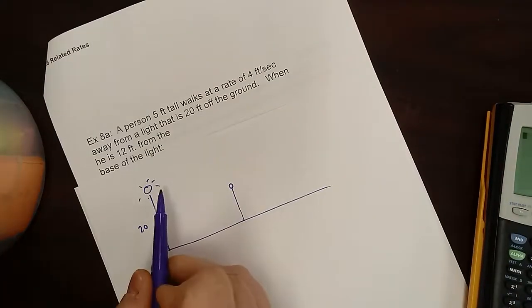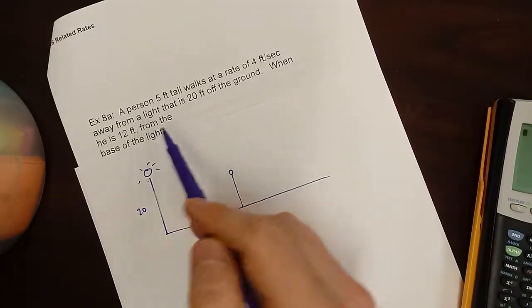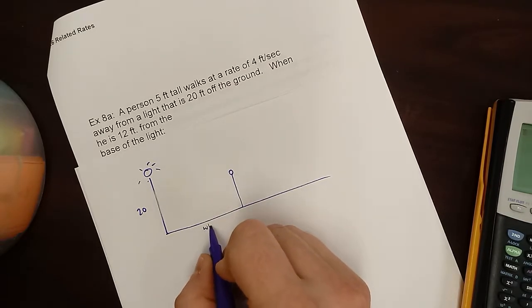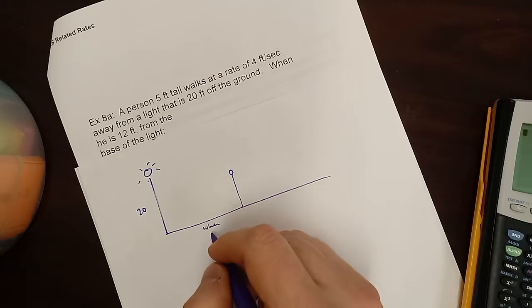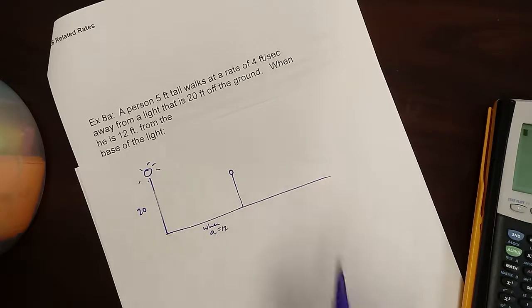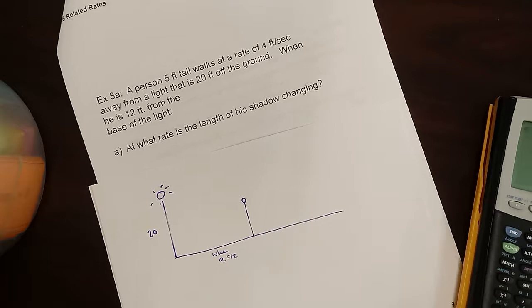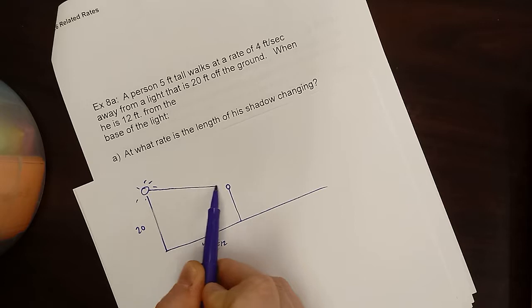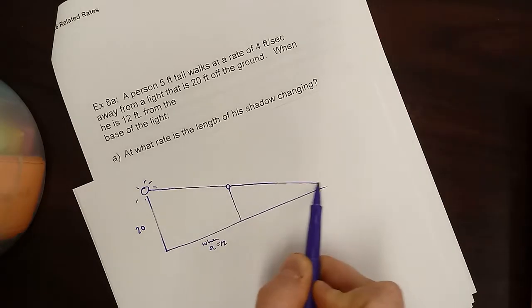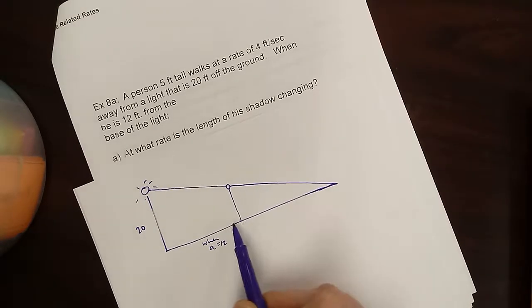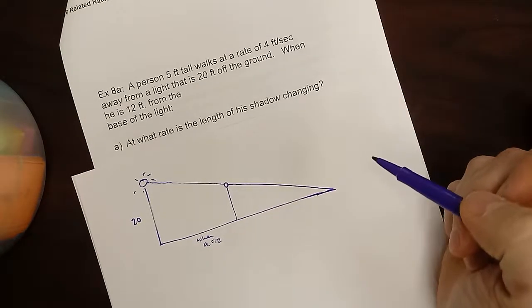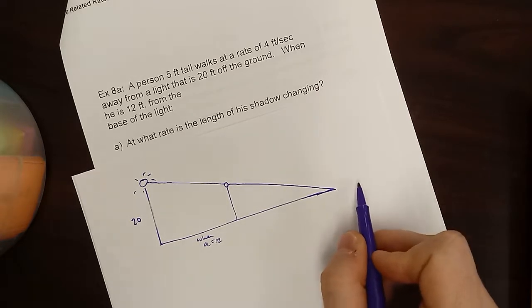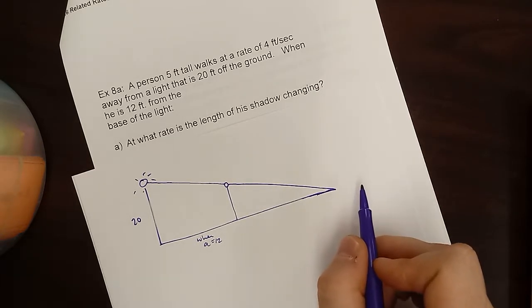Okay, so when he is 12 feet from the base of the light, so this is a when 12. I don't know what I want to call this yet. Maybe I'll call this little a, when little a is equal to 12. At what rate is the length of his shadow changing? So if we think about this, the light's casting light and boom, goes right through his face. Whoa, and now there's a shadow back here, right? Okay, so this is his shadow.